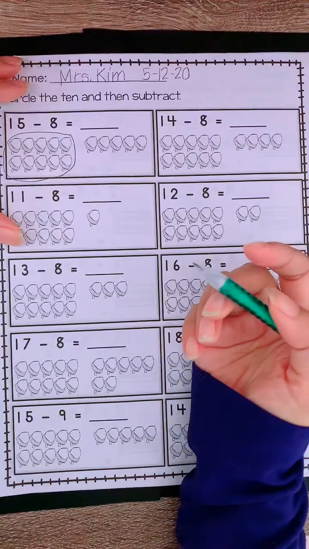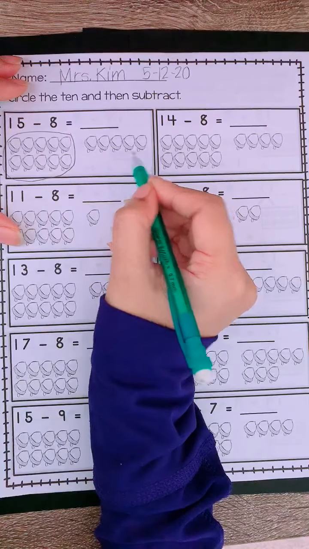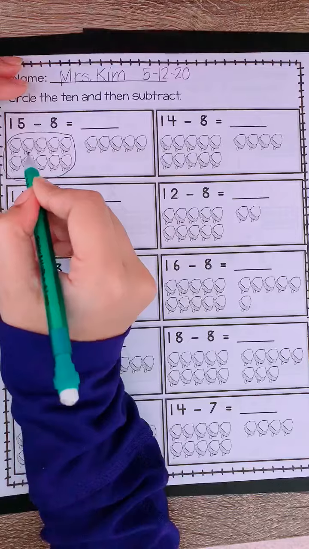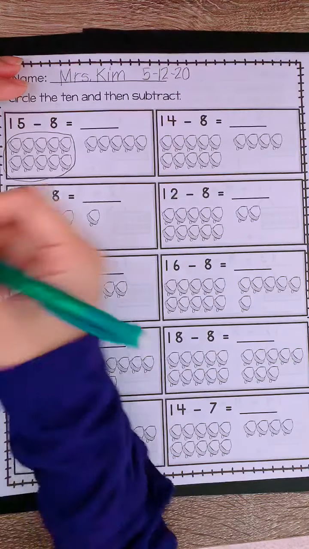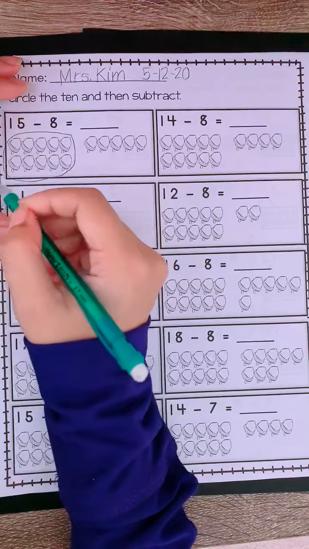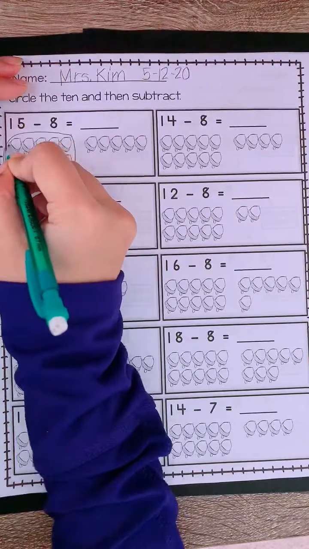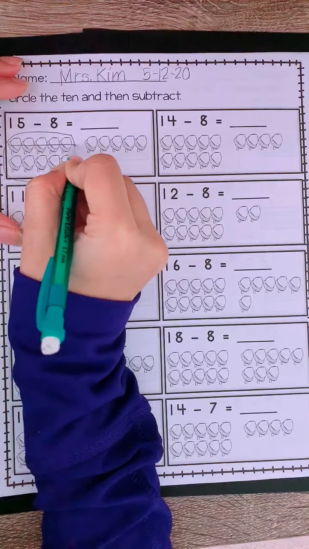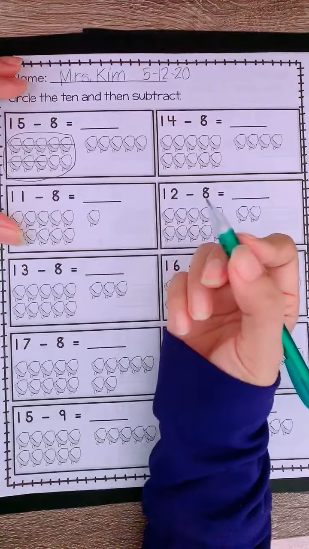So let's review. Do we start from the ones, what we have left outside, or do we start from the group of 10? You're right. We start from the 10 group all the time, just so that we know we'll have enough. So we're taking away 8 today. And we're going to do 5 because we know that's a 5 group. 6, 7, 8.